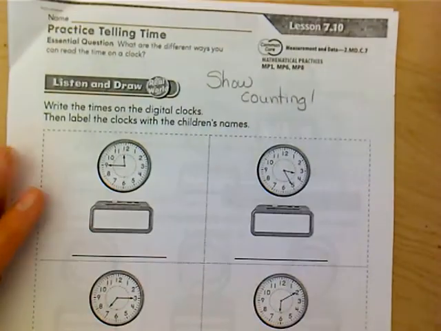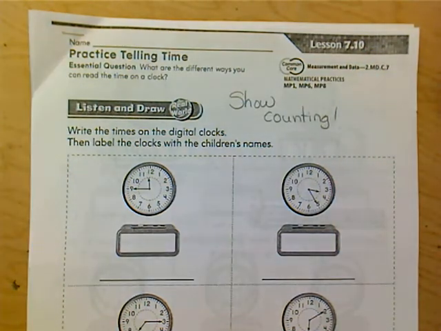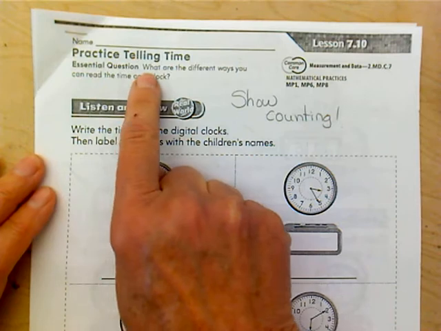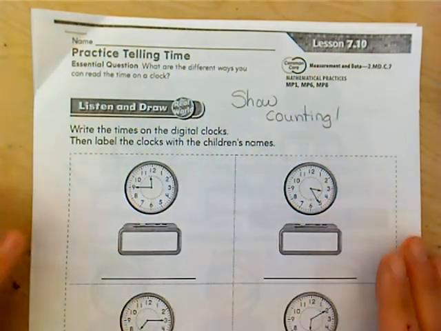Good morning, and here we are starting lesson 7.10, more about counting on your clock. Write what are different ways you can read time on a clock.